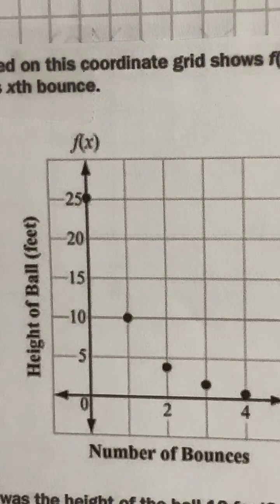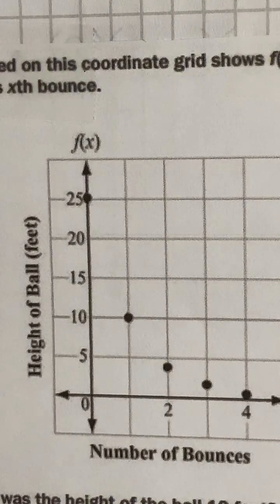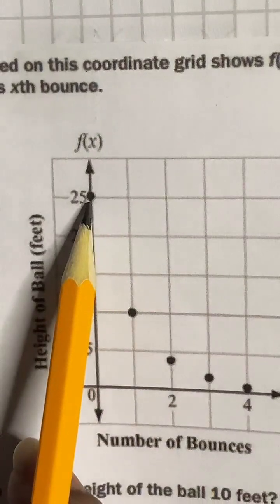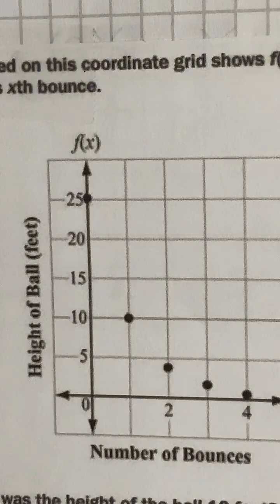Okay, C4 saying 25. Omar 25. Pog 25. Good. Lisa 25. Good. All right. Nicole 25. Excellent. Because you're looking at the y-intercept. All right. Nice one, guys.